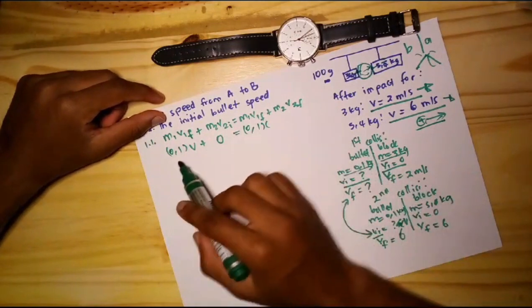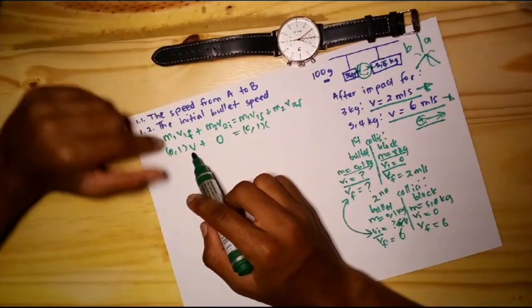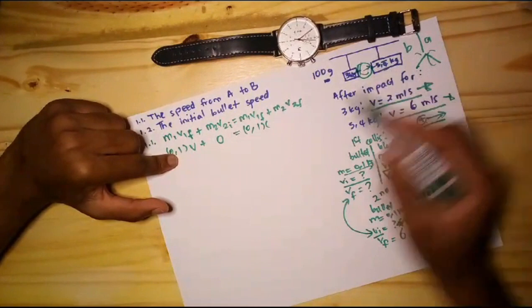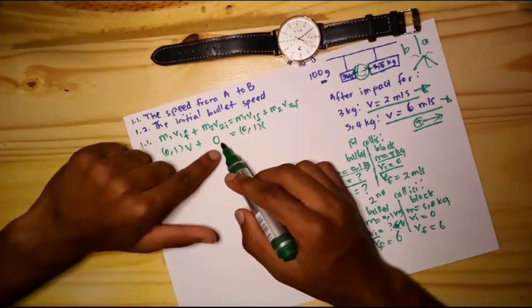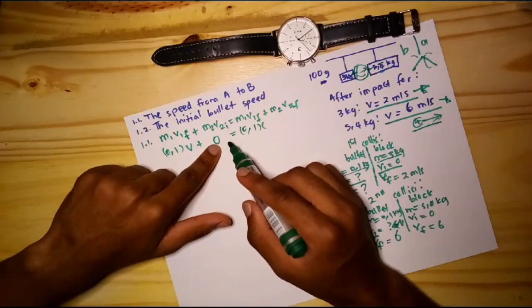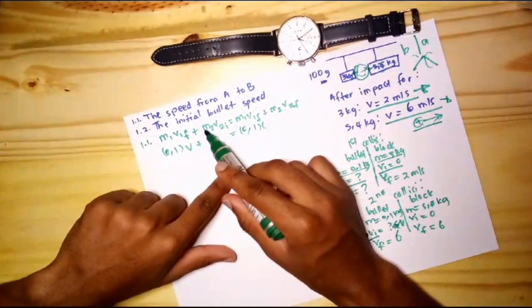So for the final, we have written the initial velocity here for the bullet for this collision. We don't really know it. It's v. We already have v, right? Now the initial velocity of the block, we know that it's zero. Henceforth, all of this is going to be zero.